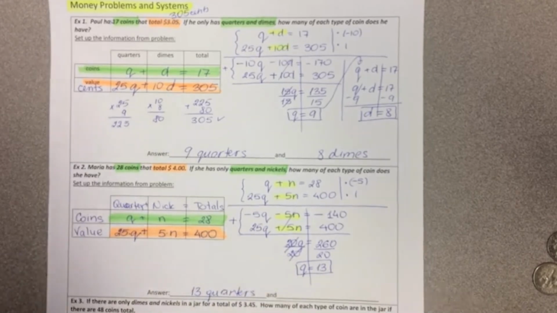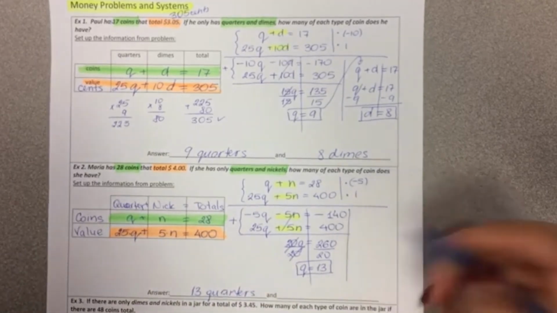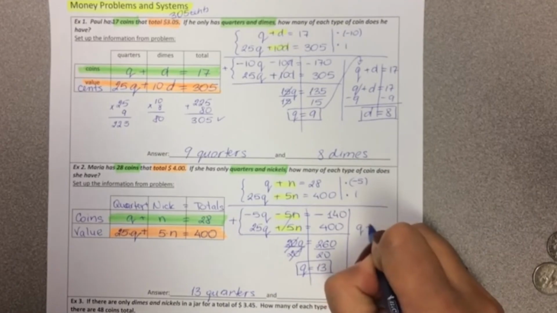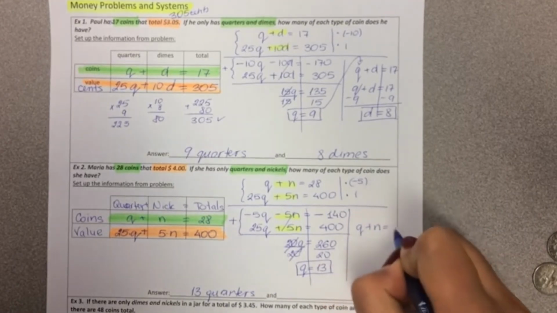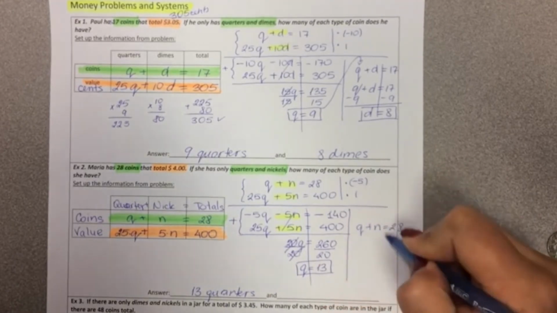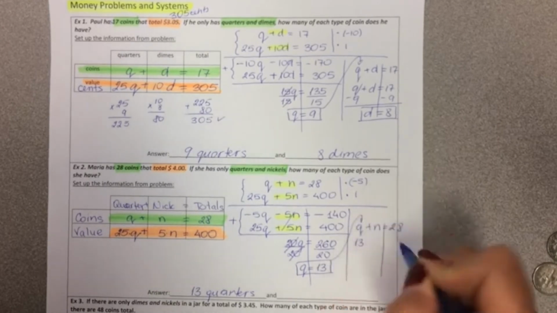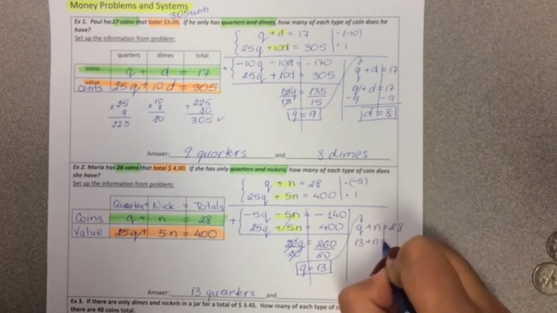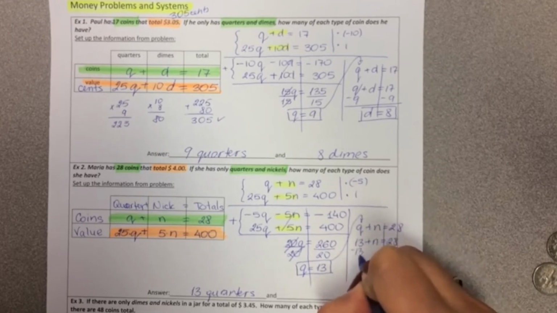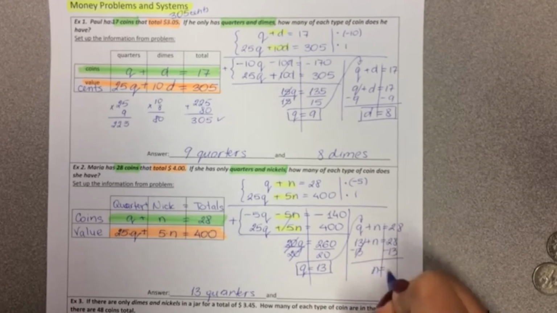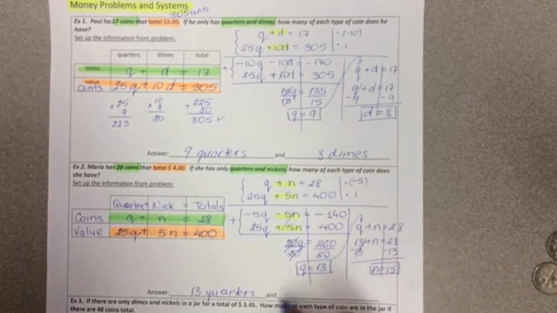So the 13 quarters plus what number of nickels will add up to 28? Now that we know that 13 out of the 28 are quarters, we subtract the 13 from 28, and the number of nickels will be 15. So N is 15. That will be the number of nickels.